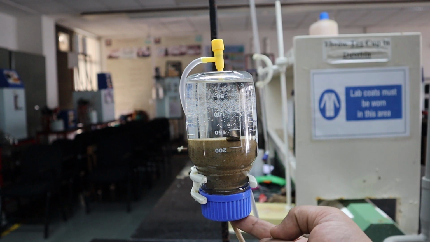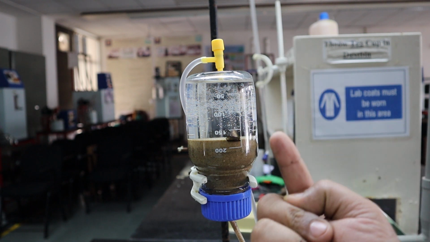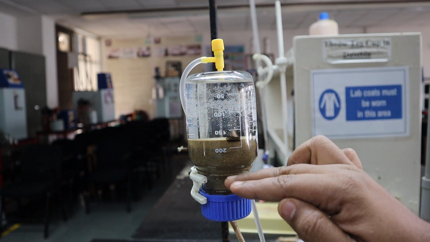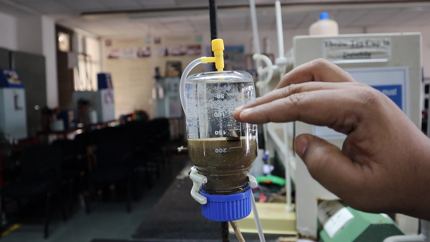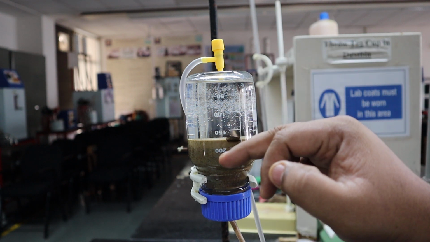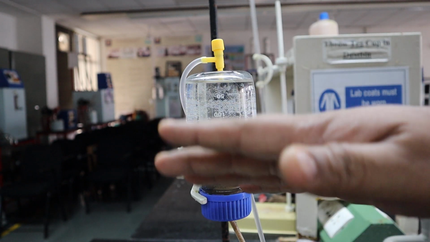The moment I pass the water with a certain velocity, what happens? The drag is going to increase. If the drag increases, the sand particles will be lifted. After a certain height, you can observe that the sand, which is a solid, now behaves like a fluid. That means it will have fluid-like properties.